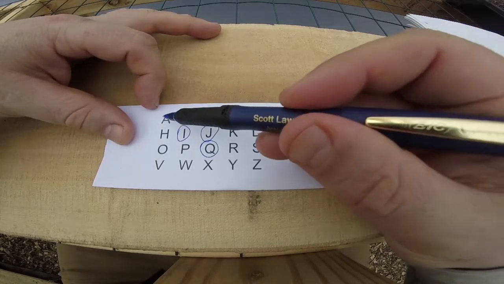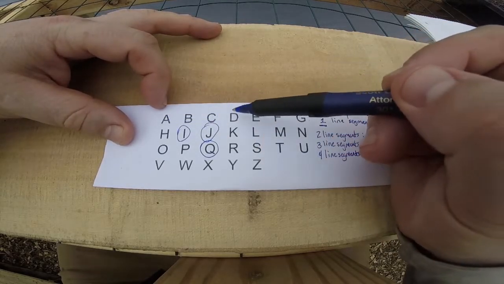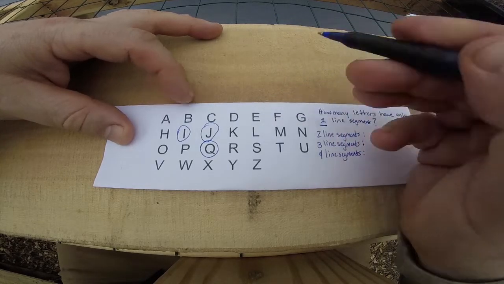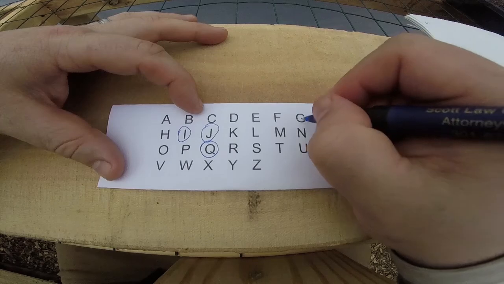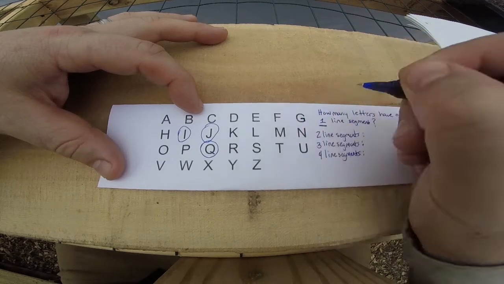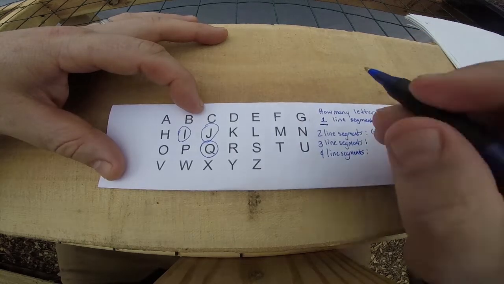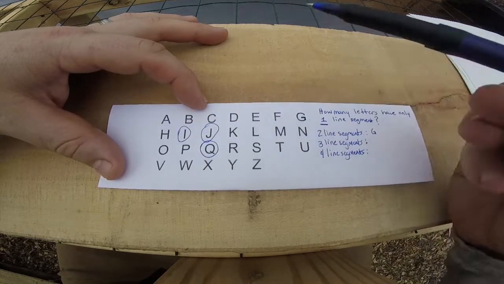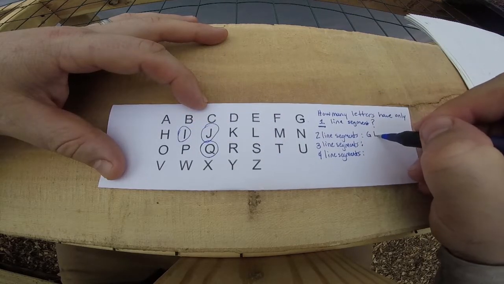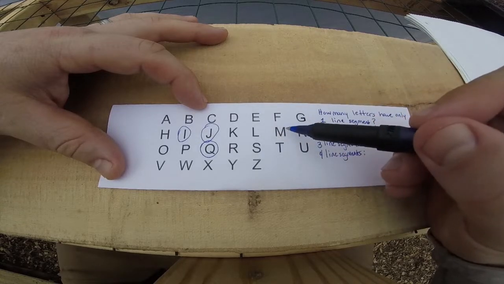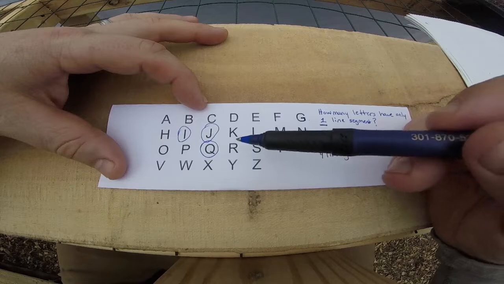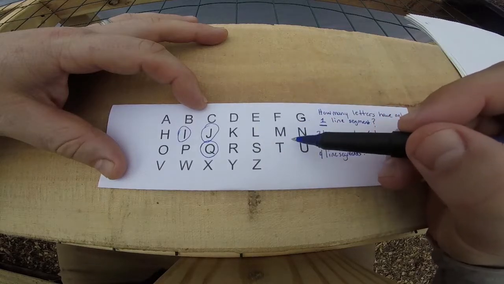1, 2, 3, 4. That's 1, 2, 3. Nope. Nope. 2. Nope. That's 3. Nope. 1. Oh, can't do it. 1, 2. Oh, G. G has 2. 1 here, 1 there. So G. What about H? Nope, nope, nope. Okay, nope. L. M. N. O. P. Q. Whoop. 1, 2.